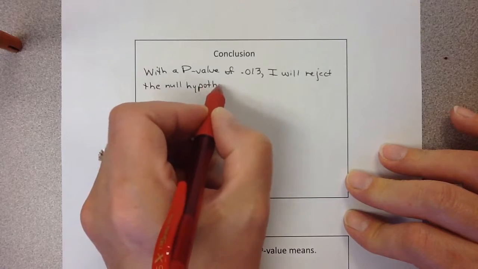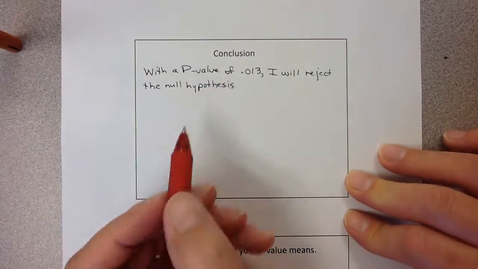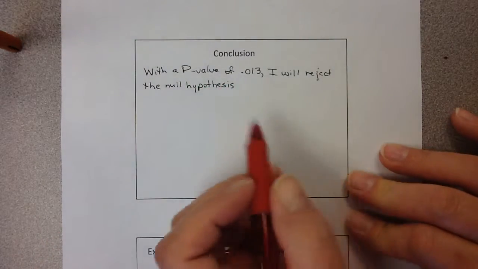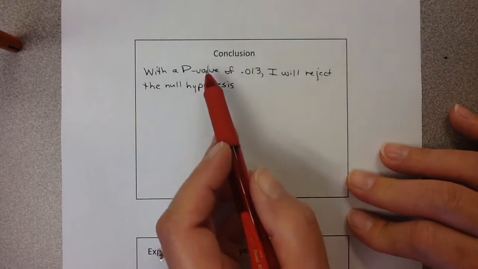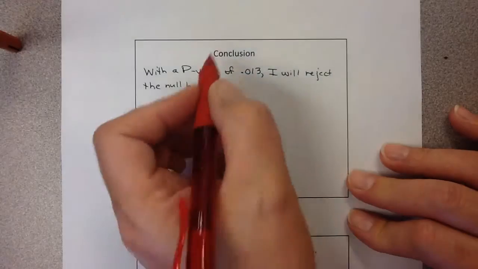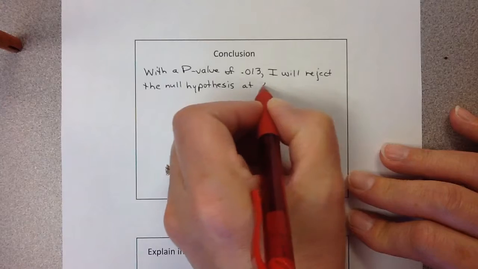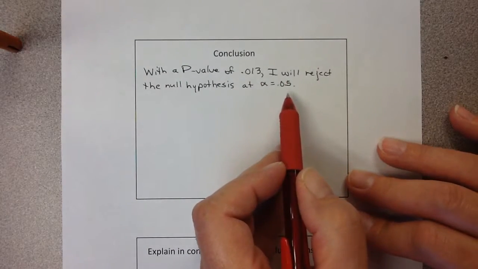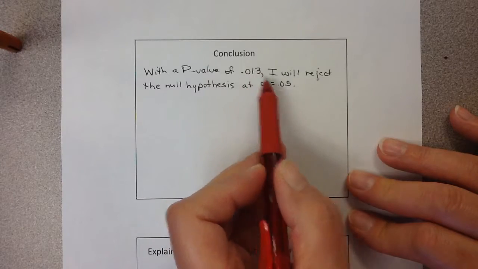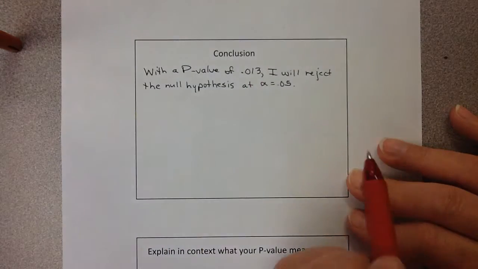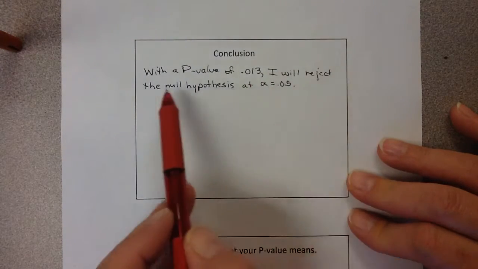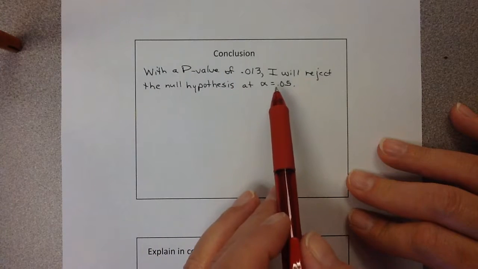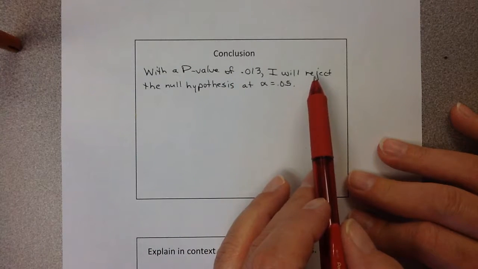And I'm going to throw something in that I didn't do in the past, because now that I know what an alpha level is, I'm going to stick it in here just to make sure that I compare my p-value to my alpha level in writing. At alpha equals 0.05. So I'm going to report what I'm using as a standard. 0.013 is smaller than 0.05. That's why I rejected. So this is a linkage between the p-value, alpha, and the decision.